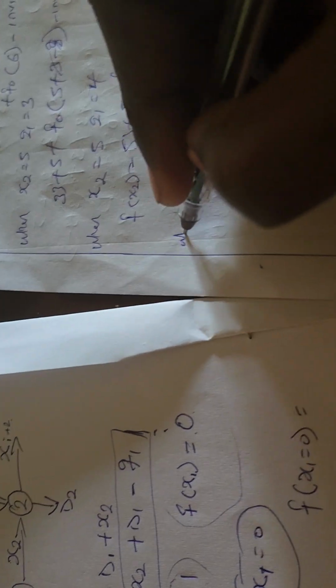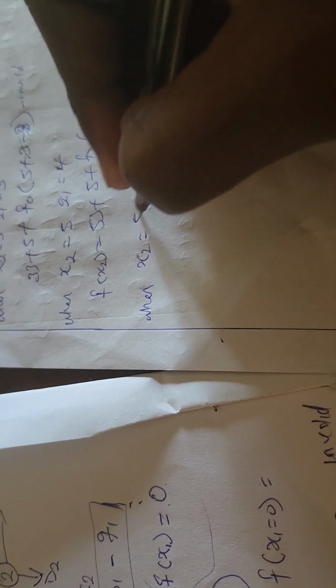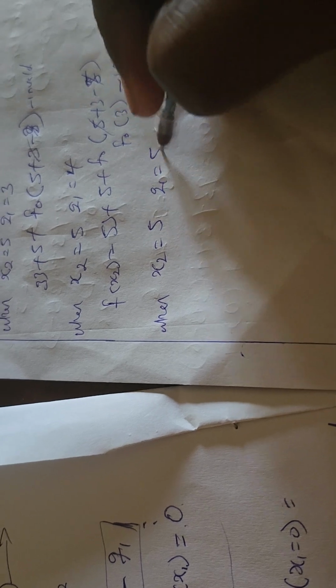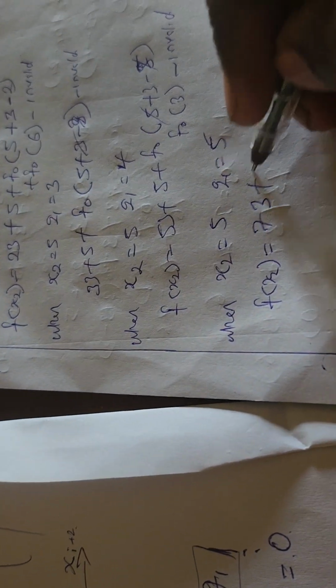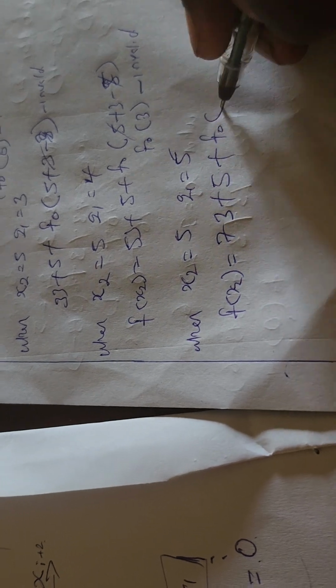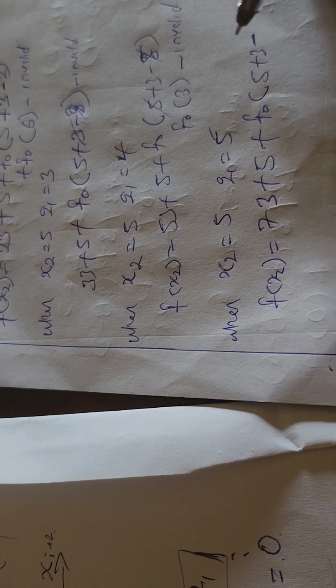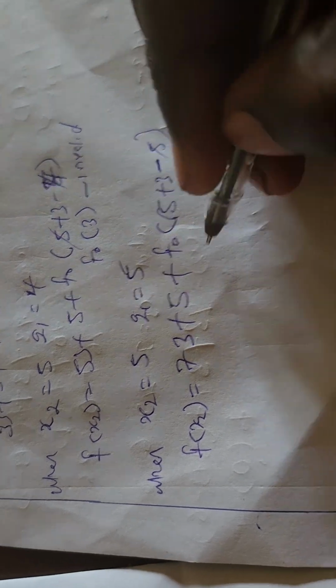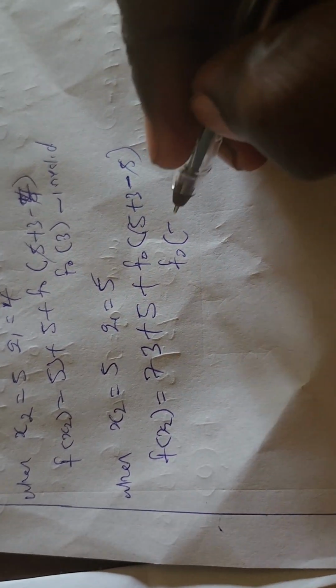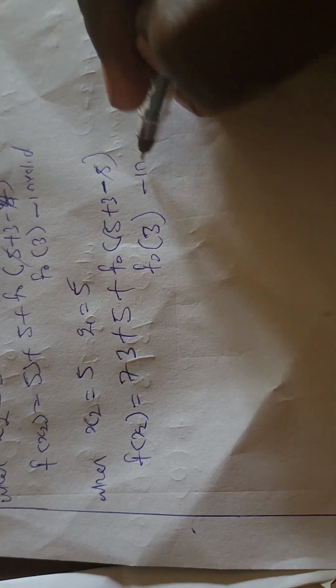So on to the next. Five, right? That's 73. X2 is 5. Demand is 3 minus what? This one is meant to be 4, sorry. Of course, it's still invalid. This one will now be 5. 3. Invalid.